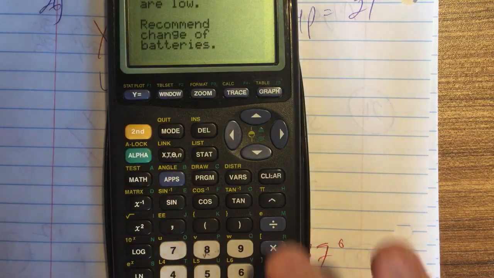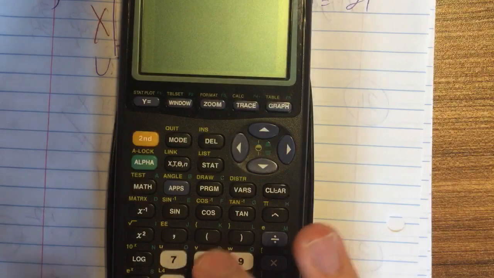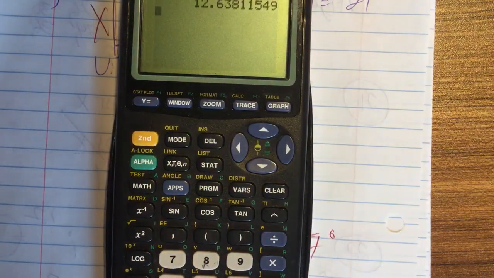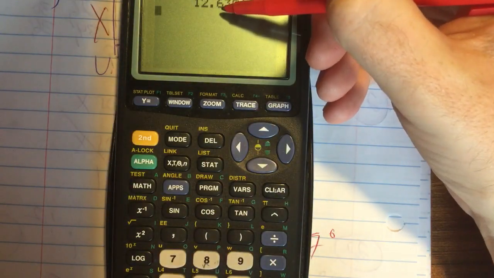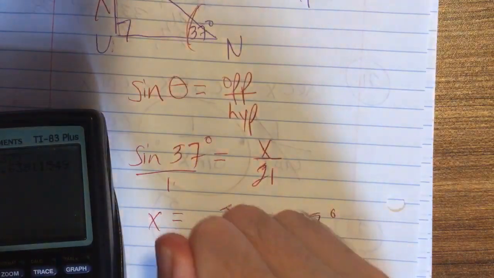21 is multiplied by the sine of 37 degrees. 12.63811549. They would like it rounded to the nearest tenth, so the nearest tenth would be 12.6. That's what x is equal to.